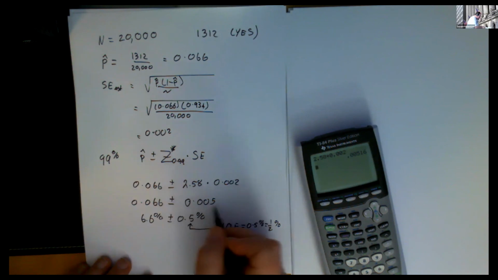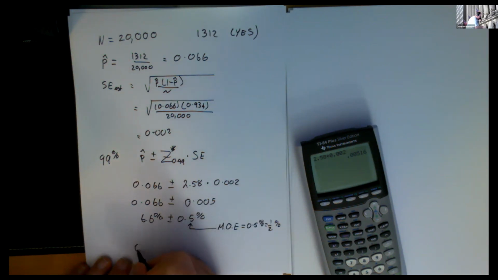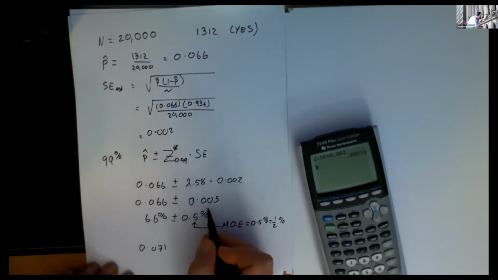Right, back to the decimal version of this. If you add 0.005, you get 0.071. And if you subtract it, you get 0.061.